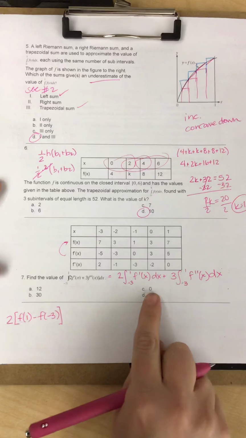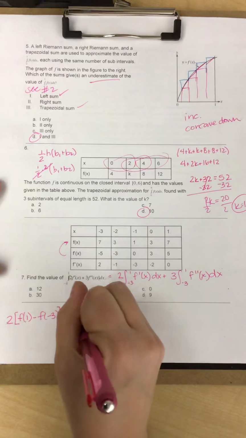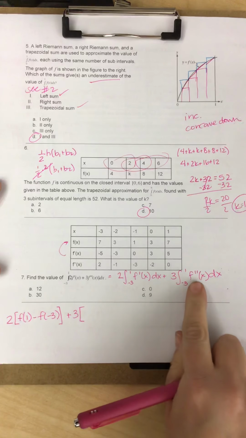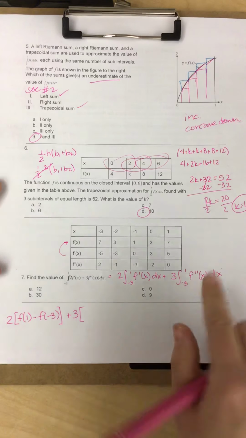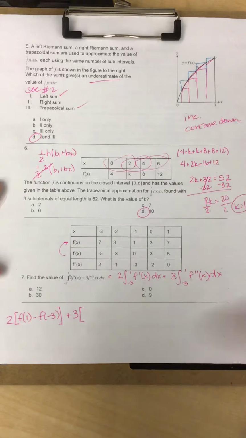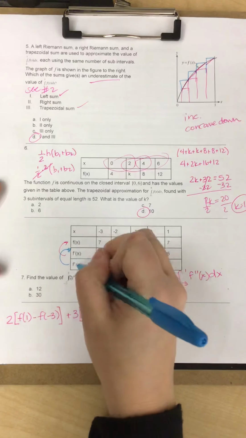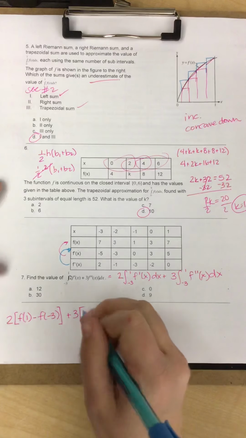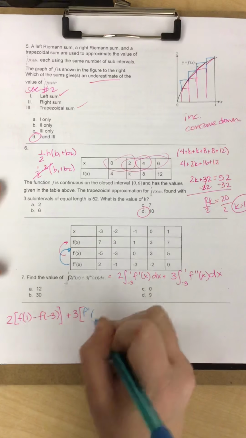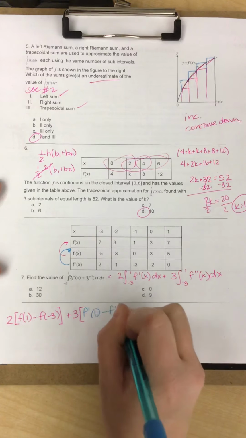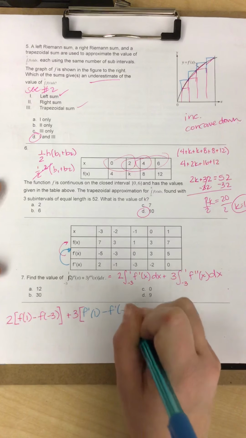So that's that first bit. The second bit here, we have f double prime that we're taking the antiderivative of. So that means we're going from here to here. So we're going from f double prime to f prime. So it's going to be f prime of b, which is 1, minus f prime of a, which is -3.